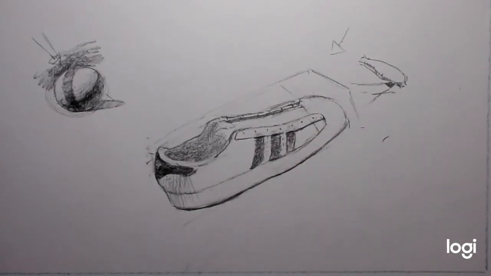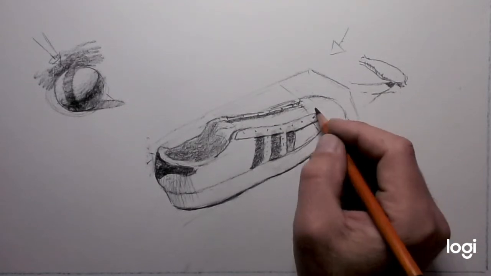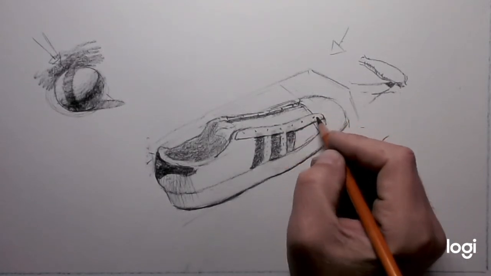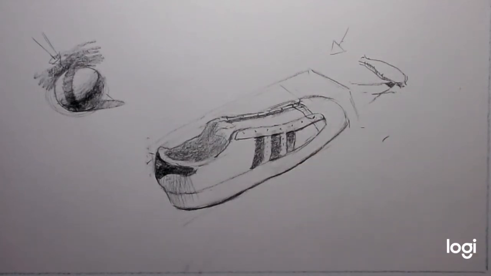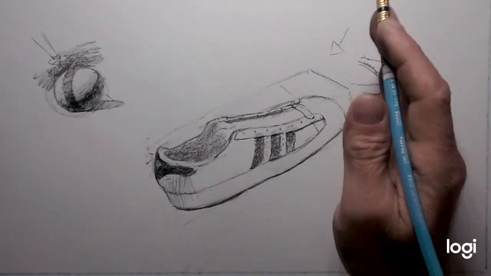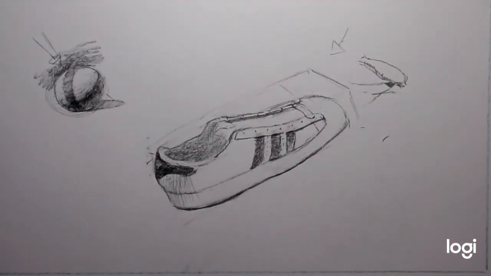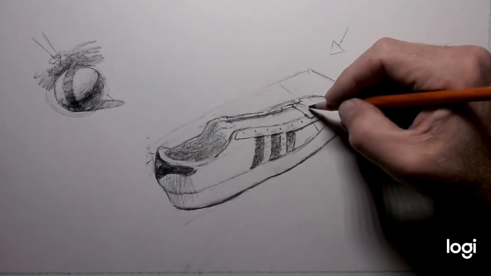So I'm going to take a nice sharp tool, and I'm going to come from here and go straight over. Okay. And going to clean out the shape of the lace and give it a shadow edge.